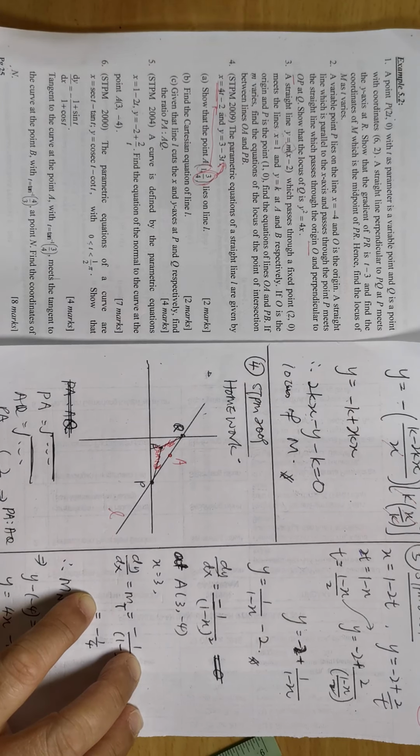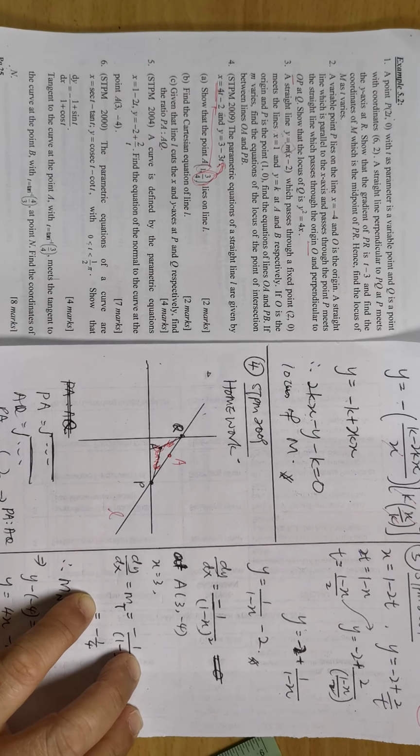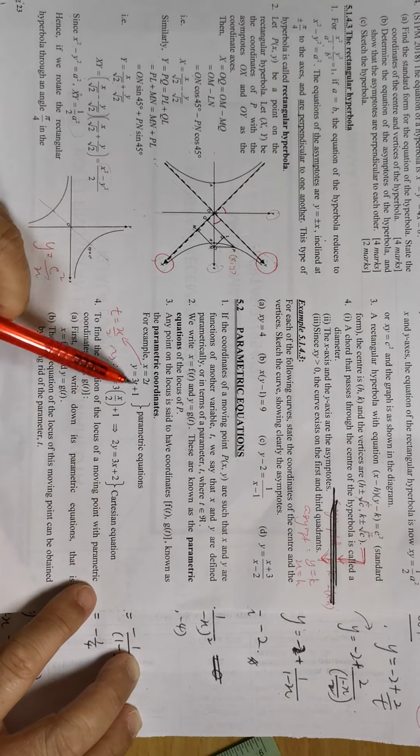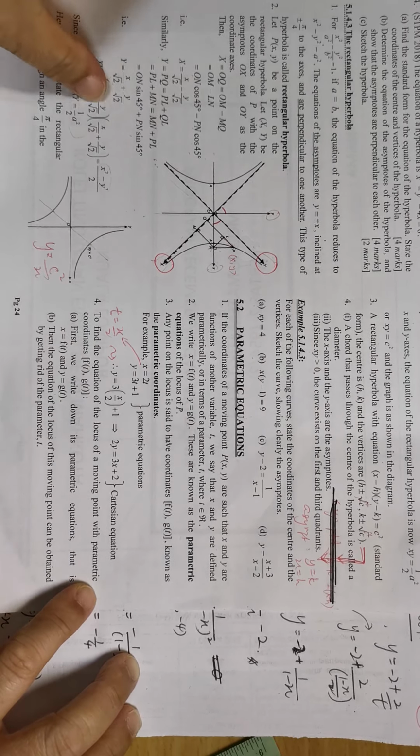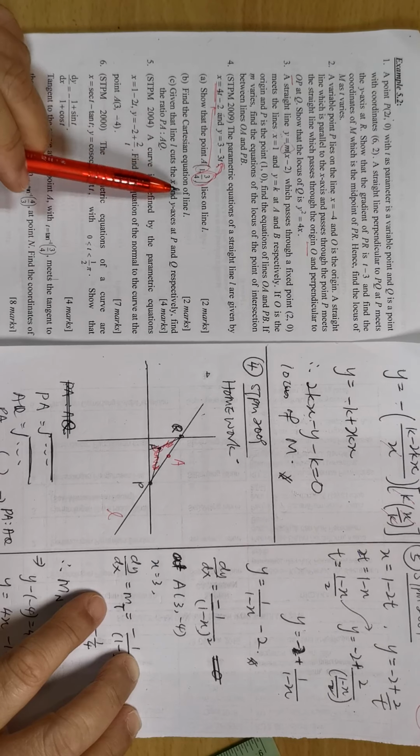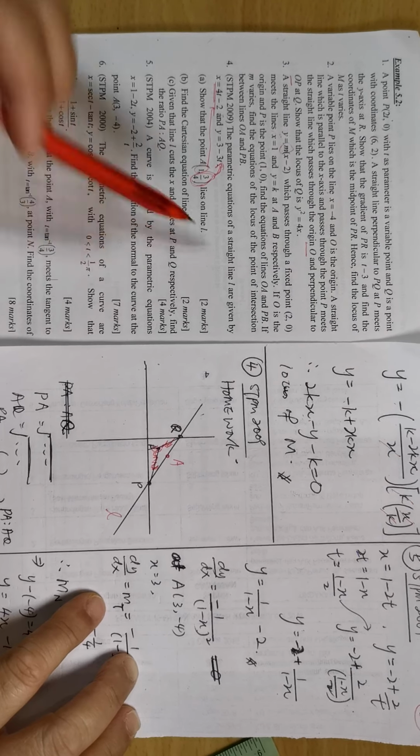Question 1 and also the example here. The example at page, this one. Just use this method, all right? To find the Cartesian equation of line L, because it's 2 marks only.